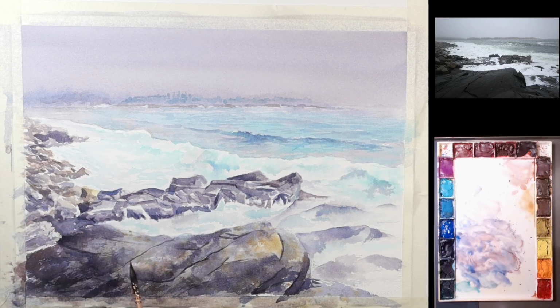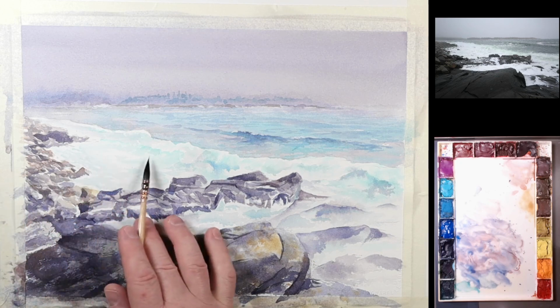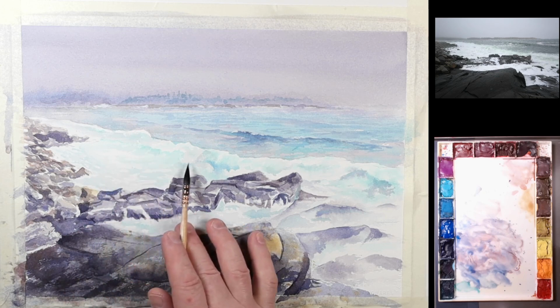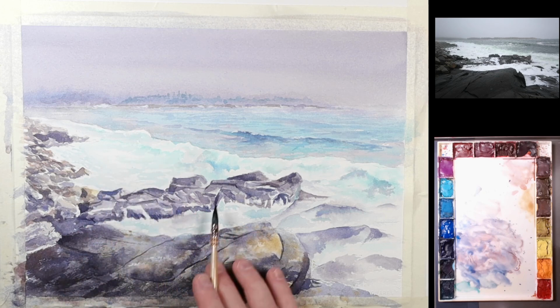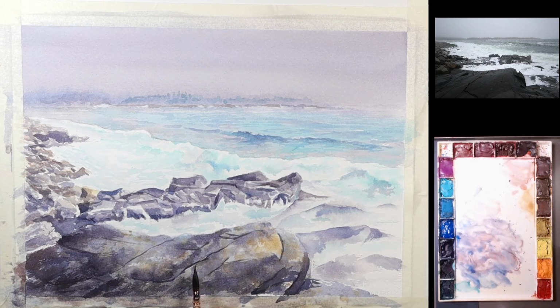But then I'll just leave them kind of loose the way they are and define maybe a little bit more of the water just here and there, just some darker shades here and there. But then I would pretty much call this one complete.